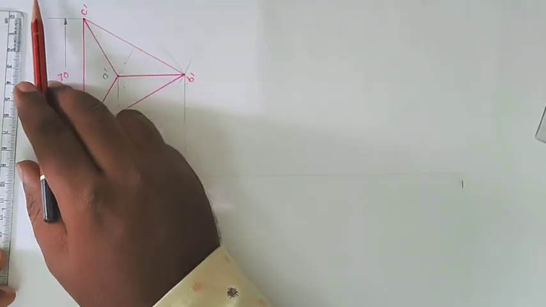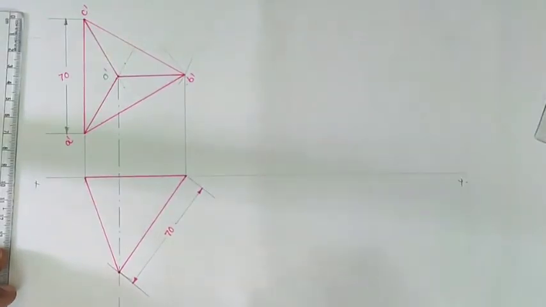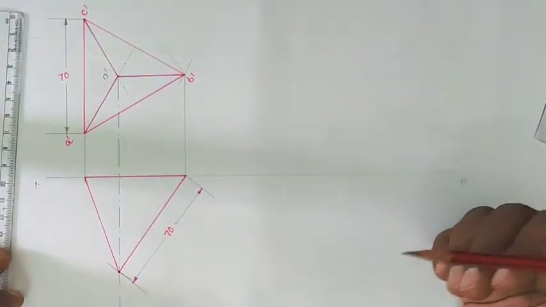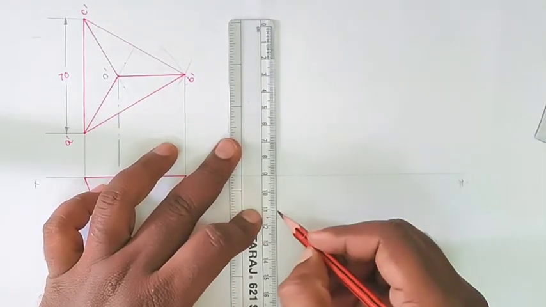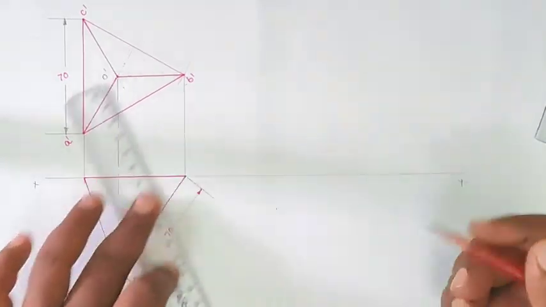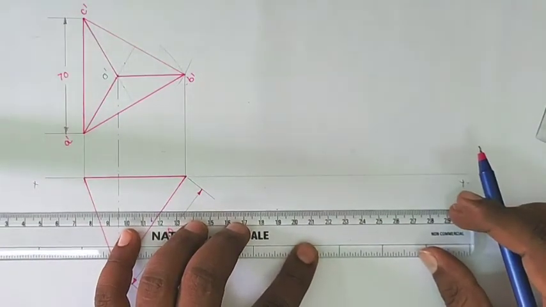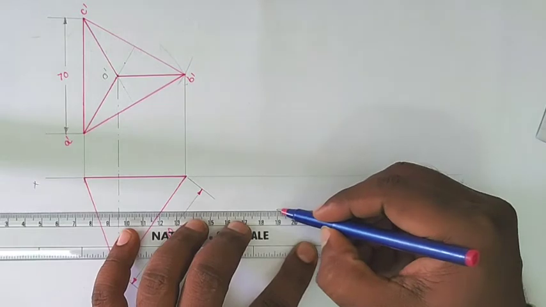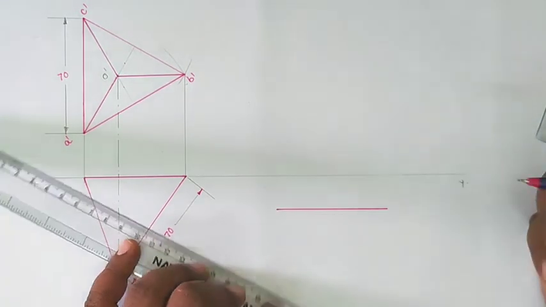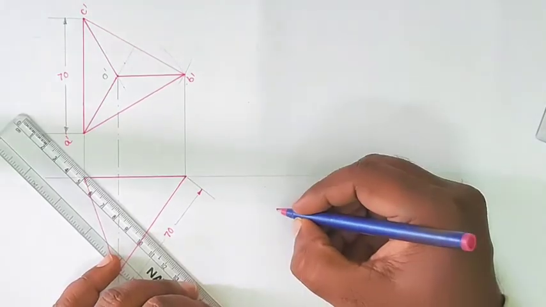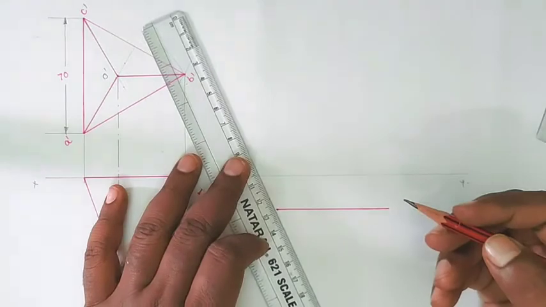An edge parallel to the VP means we draw the edge of that tetrahedron parallel to the reference line, taking 20 mm distance from the reference line. I am taking 20 mm distance and drawing the edge with 65 mm. Here draw the top view as a triangle.